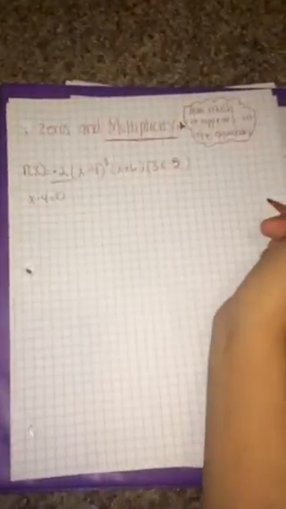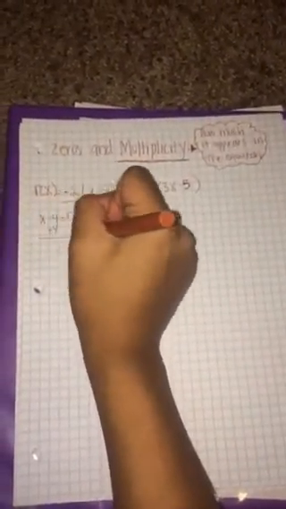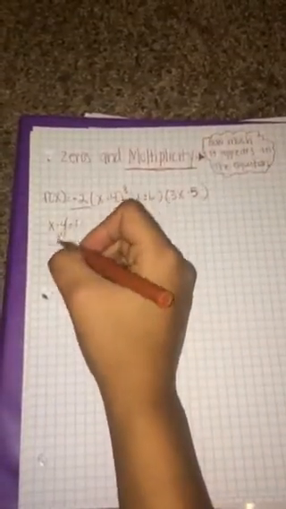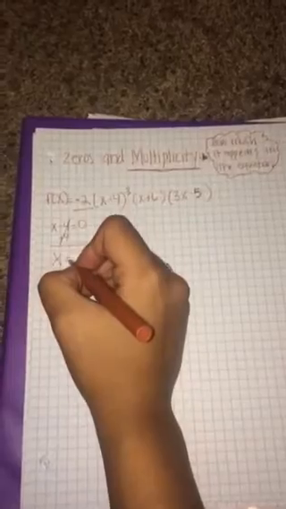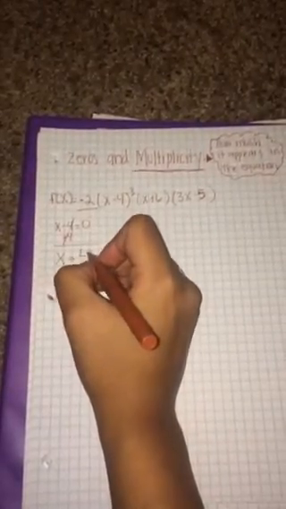So let's get started. To solve for zero, we set them equal to 0. So let's set x minus 4 equal to 0 first, right? Well, we add the 4 to solve it, and we get that x equals positive 4.